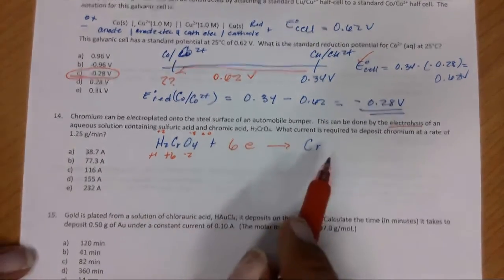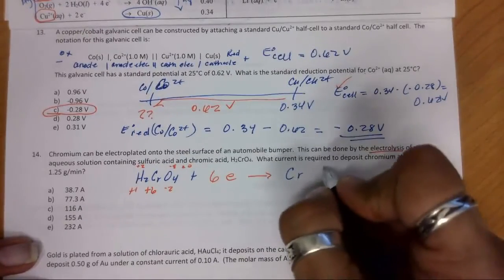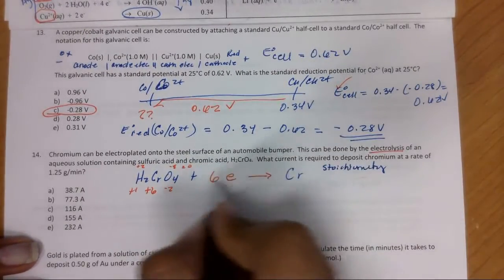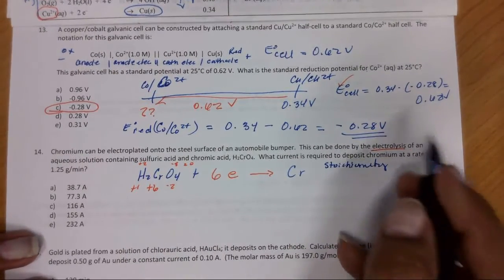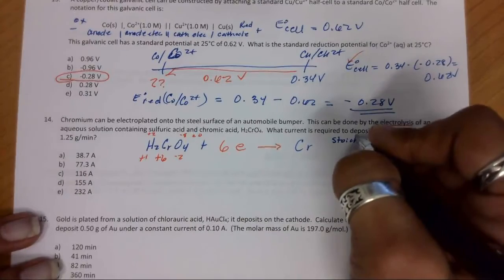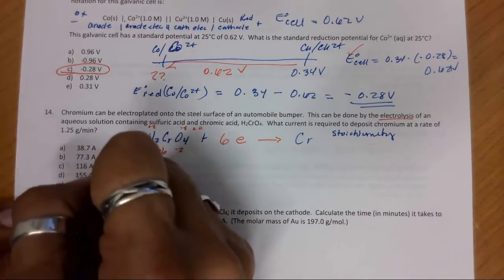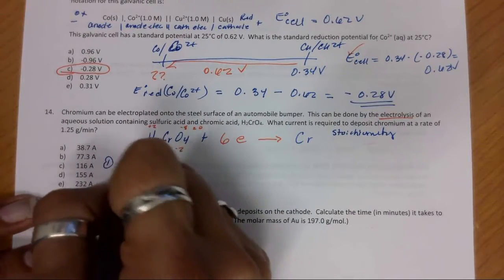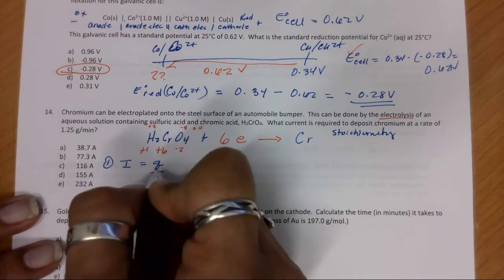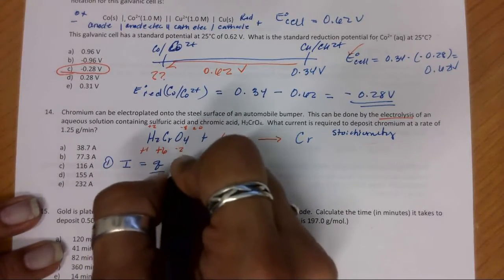Okay, and what are we going to do? We're going to have to use some stoichiometry here. Okay, this is why we have to know the number of moles of electrons, because we're going to have to use the Faraday, right? And another thing we need to keep in mind is, well, we'll get to that in a minute. So the first step that we're going to do is we're going to write down I is equal to Q over T. Okay? So we've got our current, charge, and time, right?